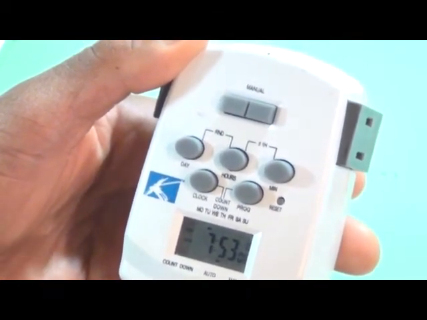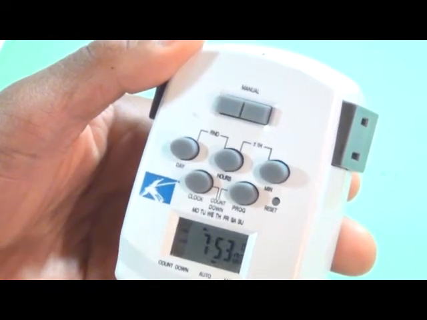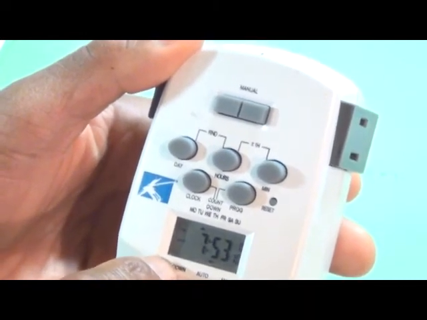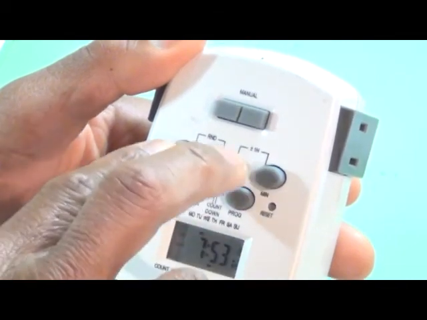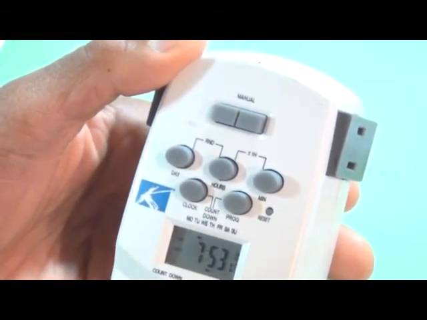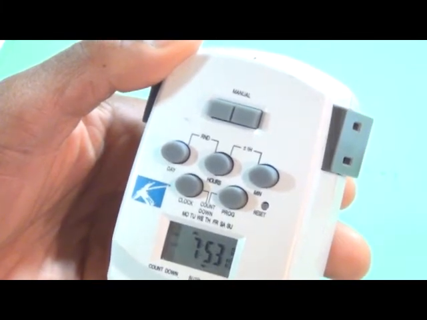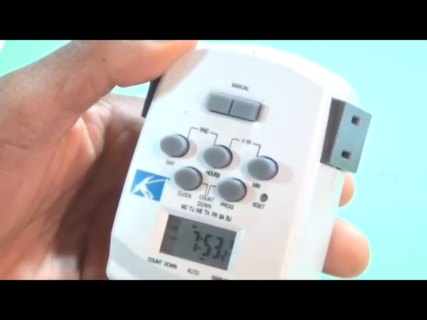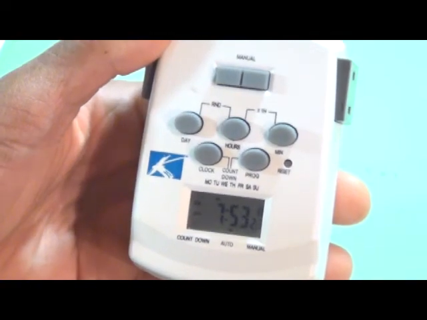Now, if you want to use the countdown function, or the random on-off function, that's possible, but we've rarely used it in our landscape lighting operations.